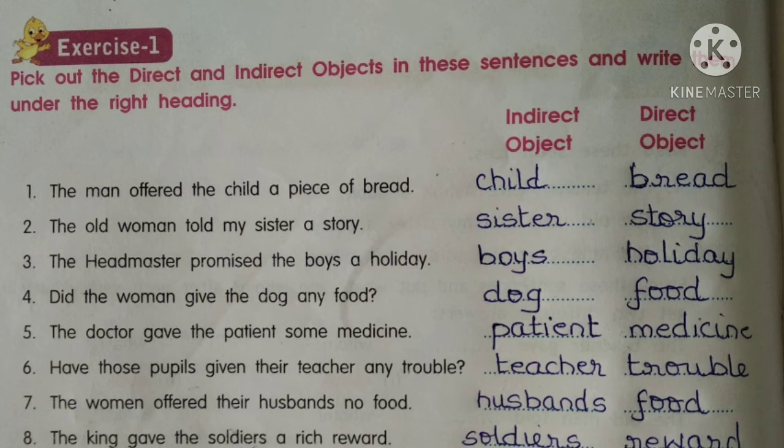The fifth one, the doctor gave the patient some medicines. So your verb is give. Gave whom? Patient. So patient will be indirect, and gave what? Medicine. So that will be your direct object.